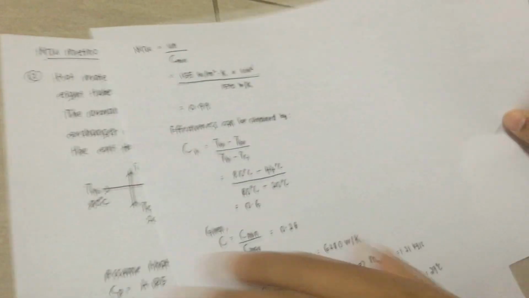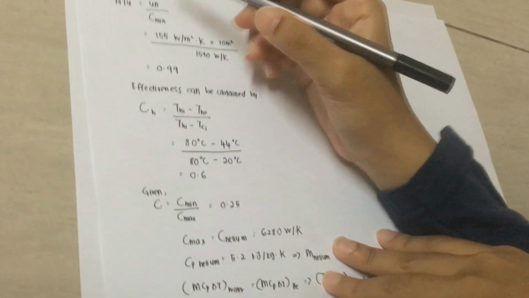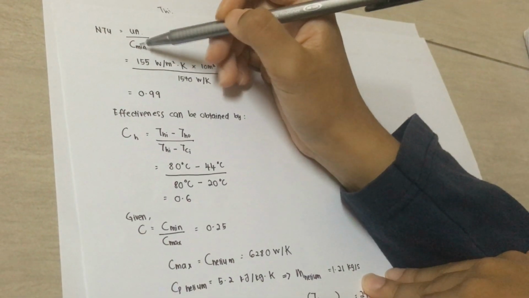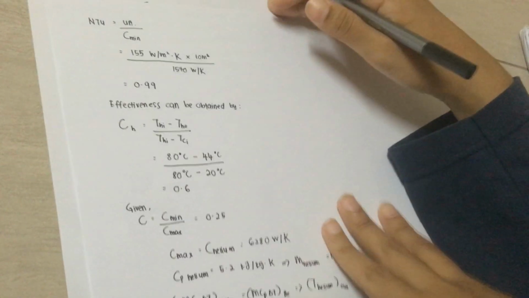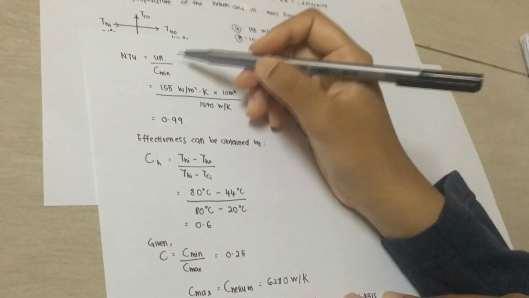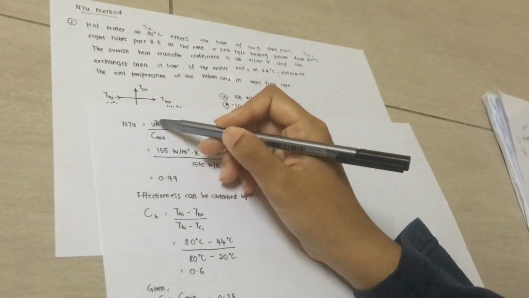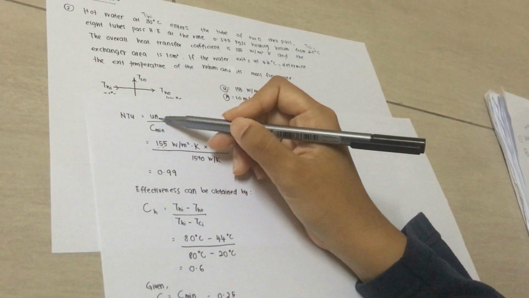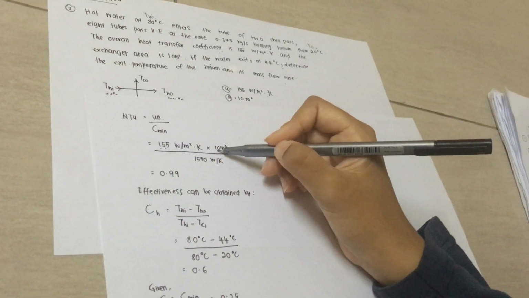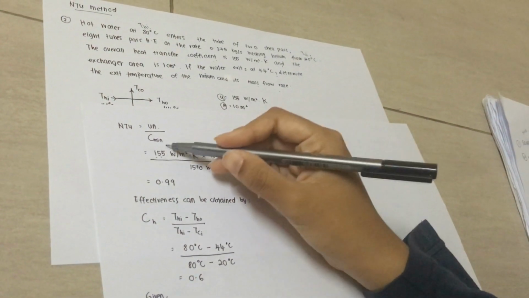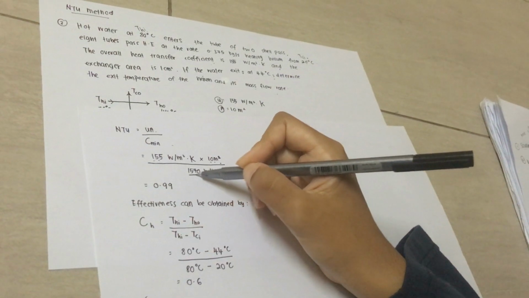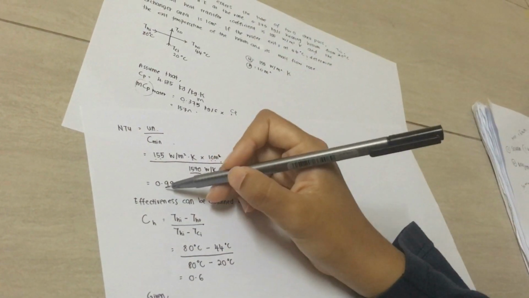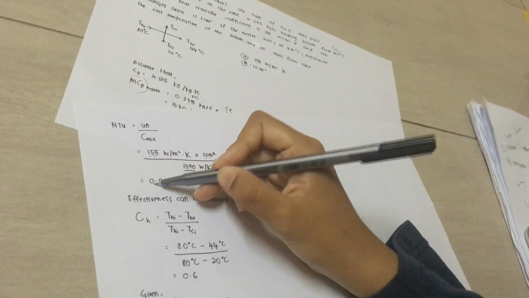Next, use this NTU formula, which is UA over C minimum. So substitute the U with 155 and the area with 10 meters square over C minimum, which is 1570. Then we can get the answer, which is 0.99.